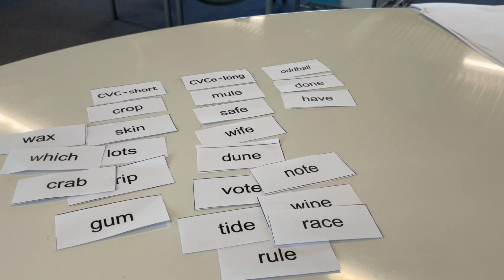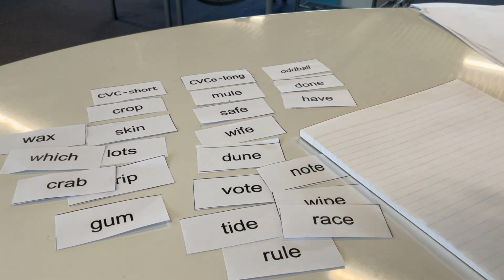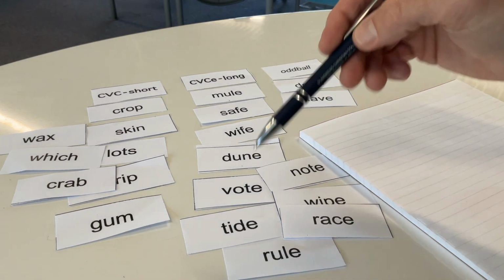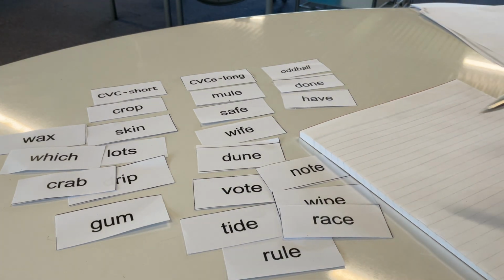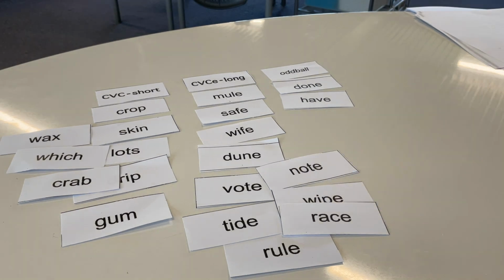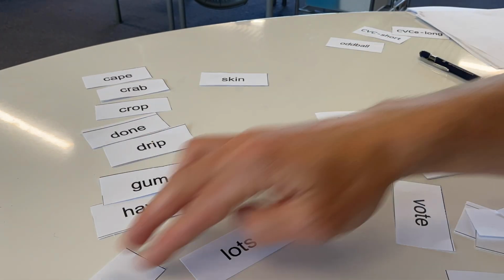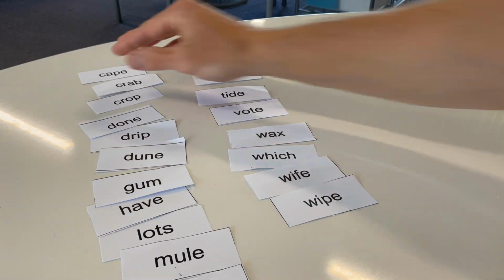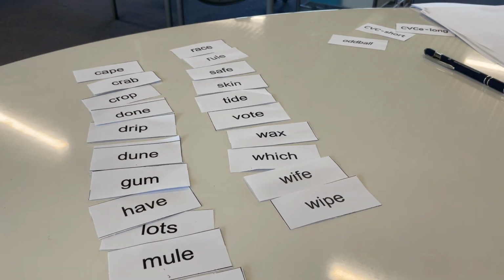And then I could do an alphabetical sort. So I grab my piece of paper, and I'm now going to write these words out in alphabetical order. Before I do that, I might even arrange them in alphabetical order first, so then it's easier for me to write down alphabetically. So there you go.